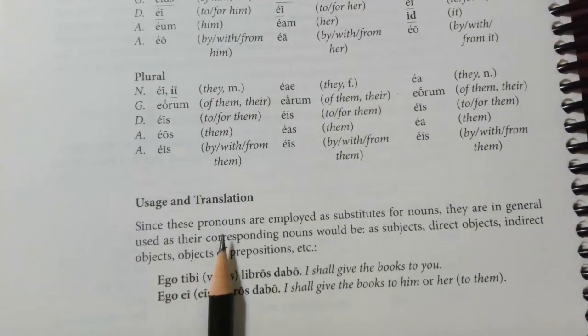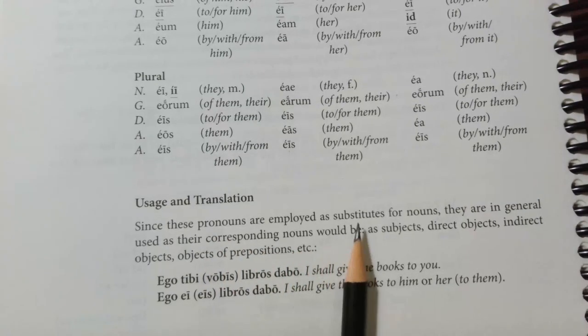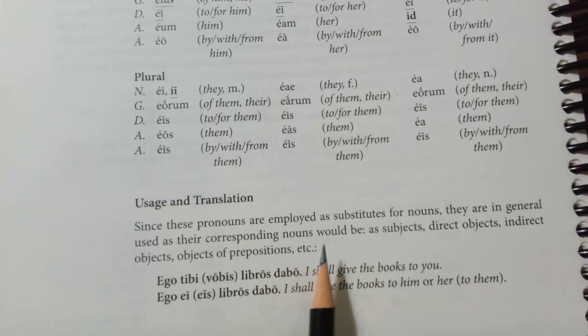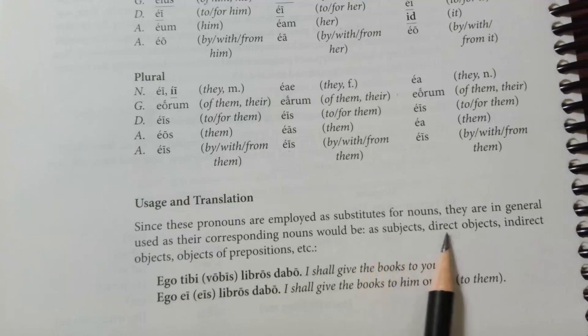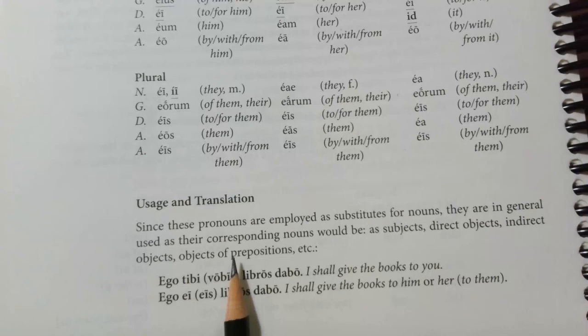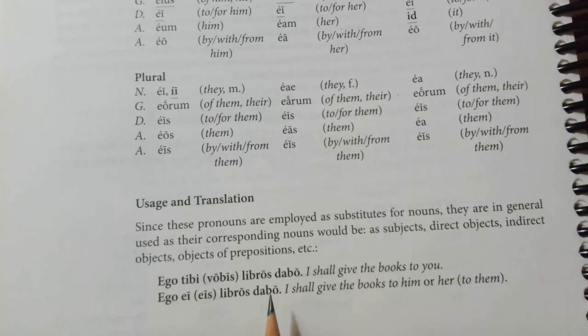Since these personal pronouns are employed as substitutes for nouns, they are in general used as their corresponding nouns would be, as subject, direct object, indirect object, and so on, right? That's why we can decline them. They have case because they're standing for the noun, for the name, okay? Anyone or anything that has a name can be referred to with a personal pronoun, all right? Okay, even Fido the dog.